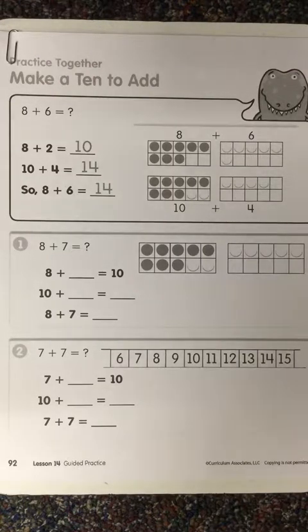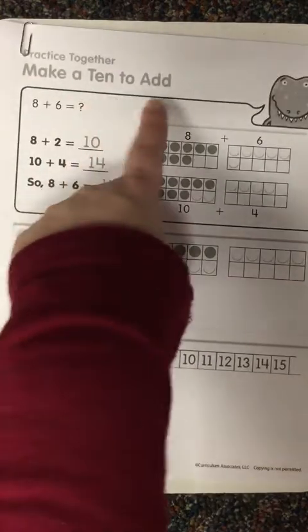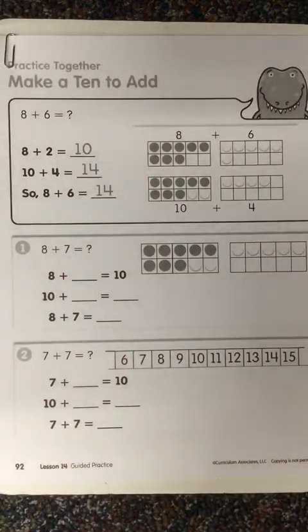Hi boys and girls, this is Miss Andrews again, and today we are going to be practicing making a 10 to add. And we know that we have partners of 10, like 0 plus 10, 9 plus 1, 8 plus 2, 5 plus 5, 4 plus 6. There's all different types of ways to make 10. So today we're going to be able to make a 10 and then use it to add.